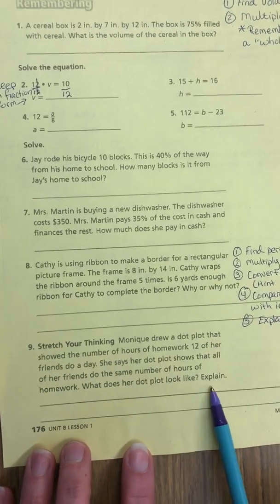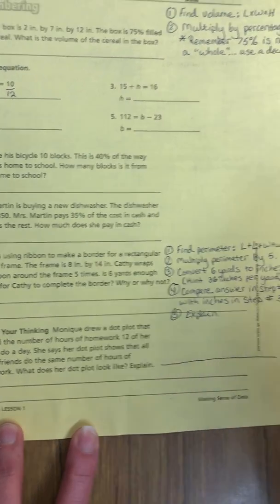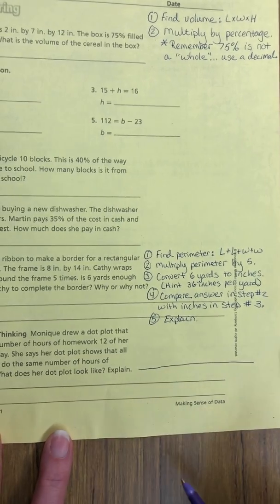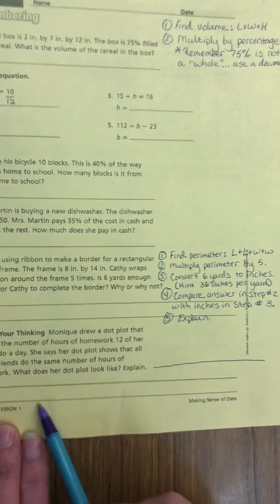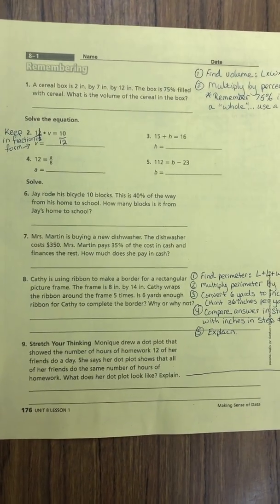Step 9, if you drew a number line and she had 12 dots all on the exact same day, what is that going to look like? I'll leave it to your imagination to explain. Don't make it hard. Anyways, that wraps up the lesson for 8-1.